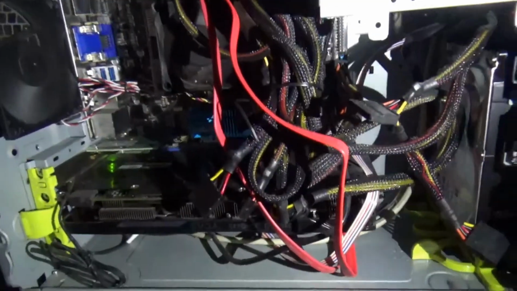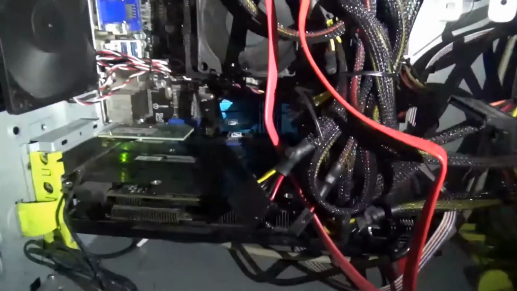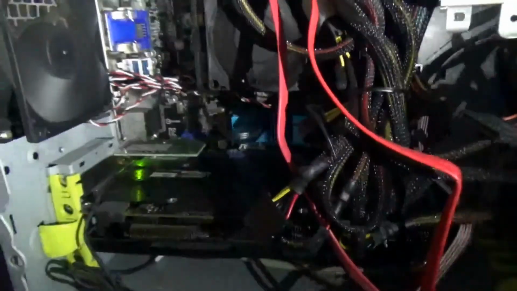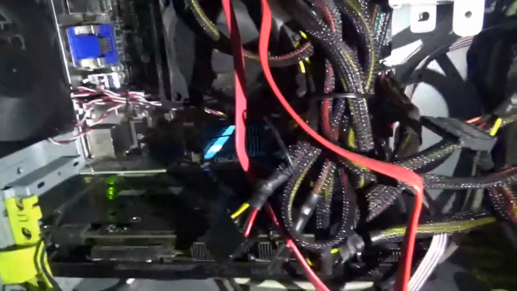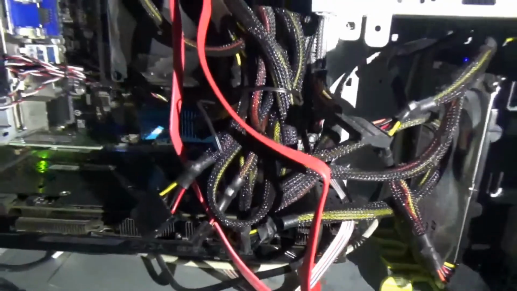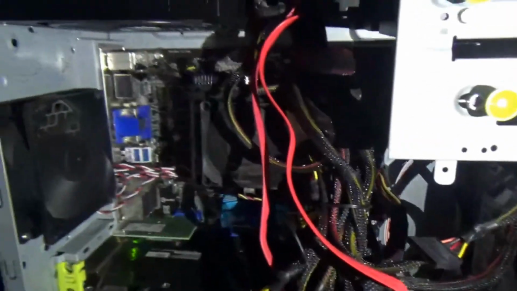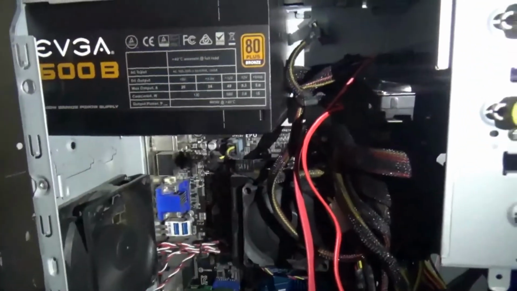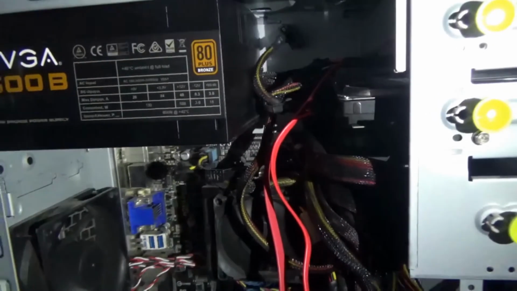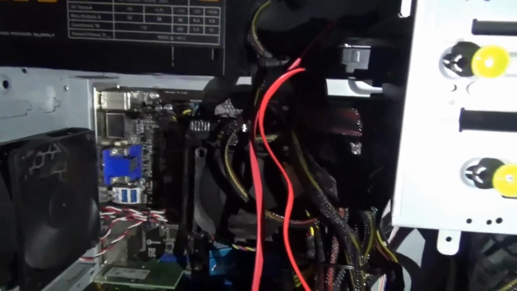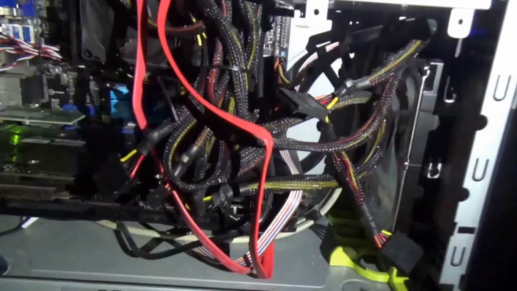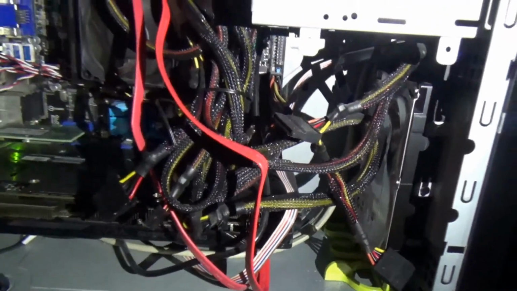And then I also added my own Bluetooth receiver, which is here. And to power it all, I added this EVGA 600 B power supply. So that's the machine.